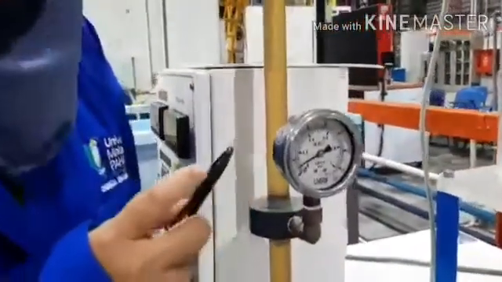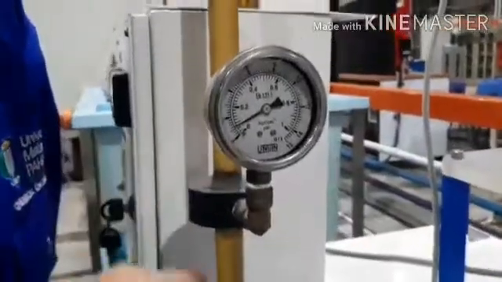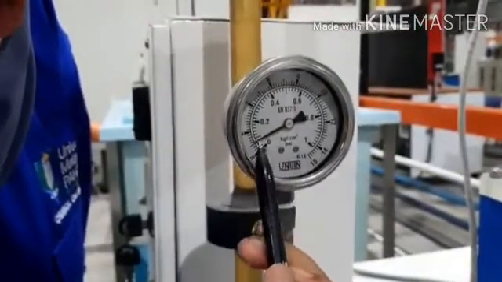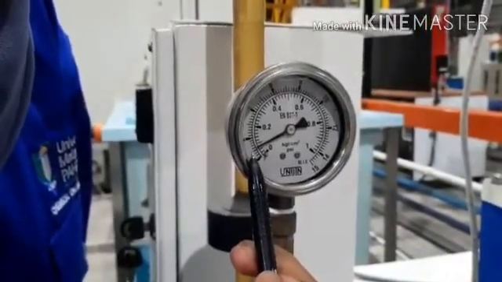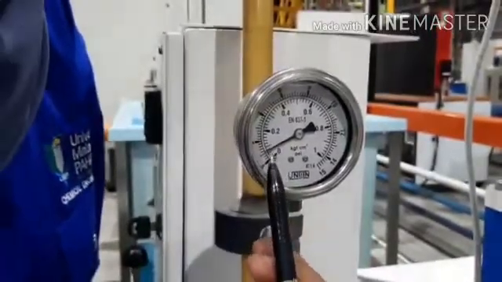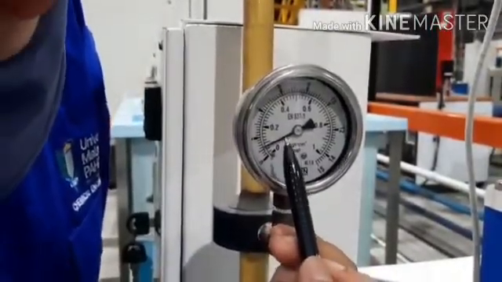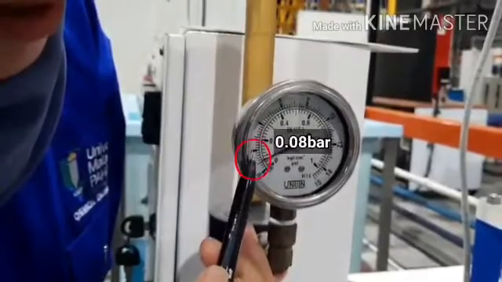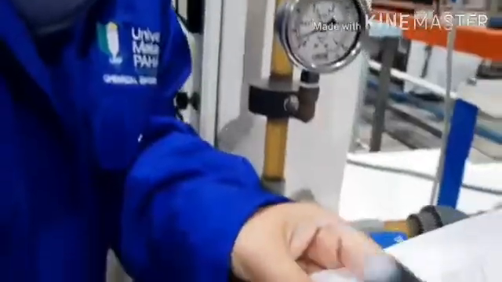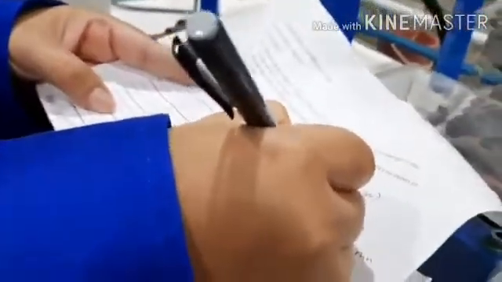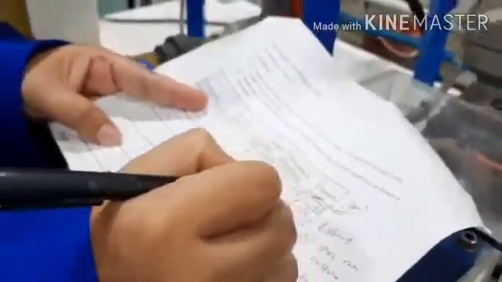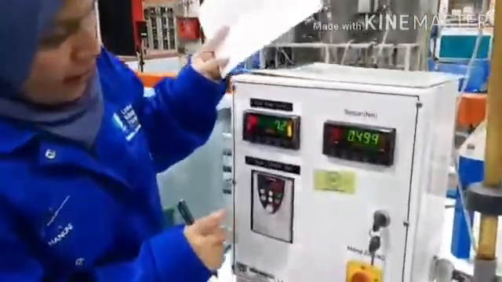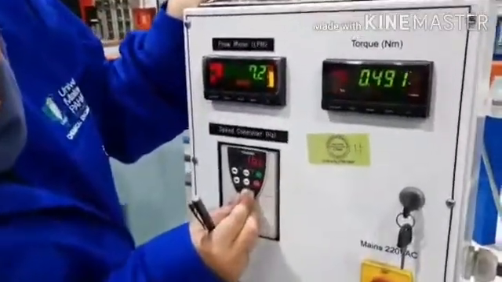For the pressure reading, we take the reading of the pressure gauge from the outlet of the pump. The inside reading refers to the reading in bar, and the outside reading is the reading in PSI. We take the reading in bar. If you look at the needle here, it shows a reading of 0.08 bar. For the next reading, at 17 Hz, you just need to adjust the regulator at the bottom here to 17.